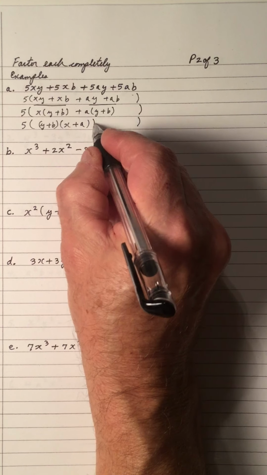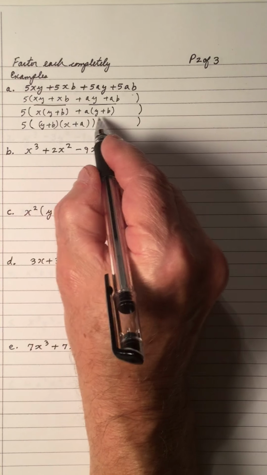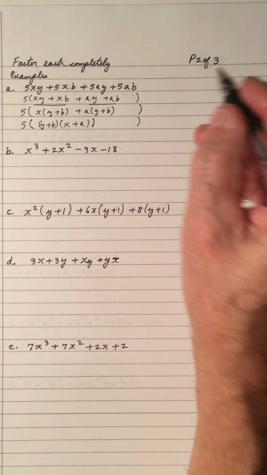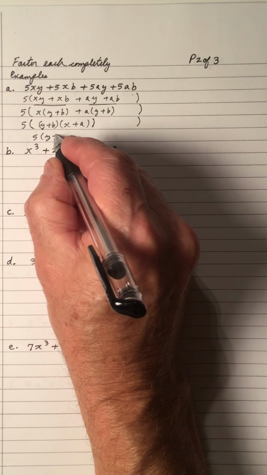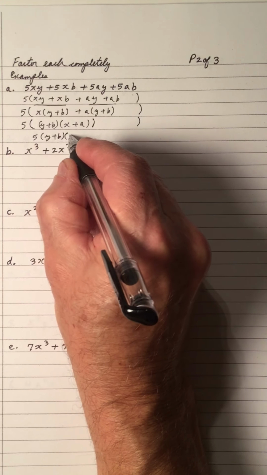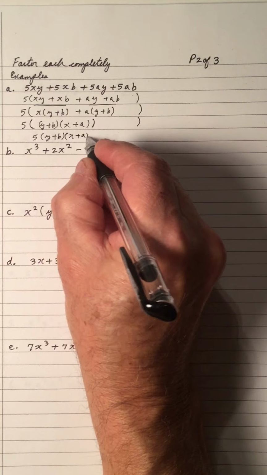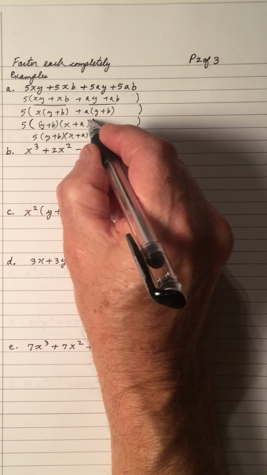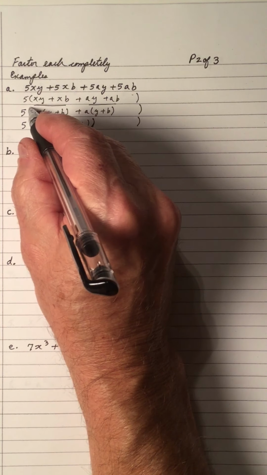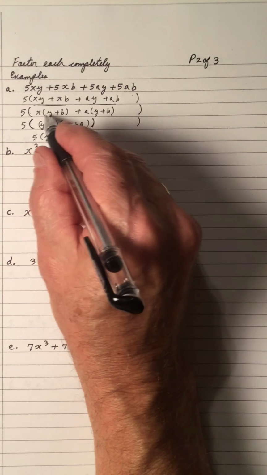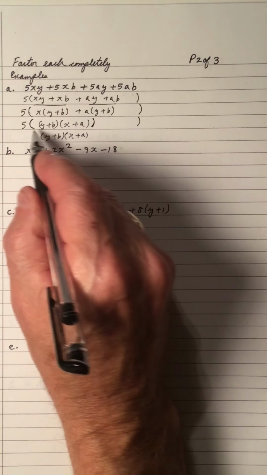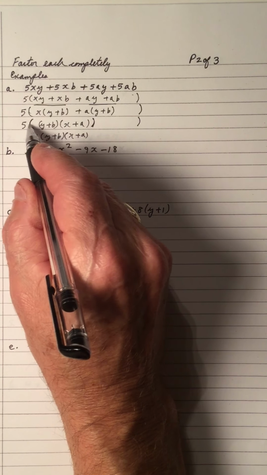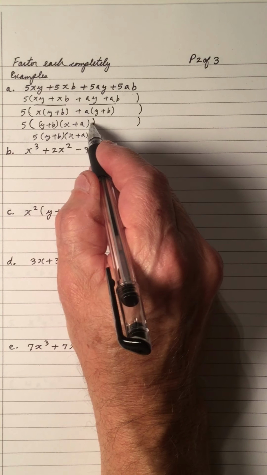And now you notice I have a bracket here and a big bracket here. So that really can be written as 5 bracket y plus b bracket x plus a. The big bracket is only there to keep the 5 outside of whatever happens in here. And you don't need a double set of brackets going back to back like this. One of them will do.